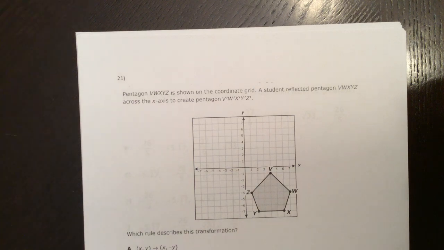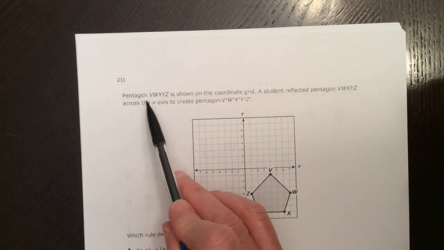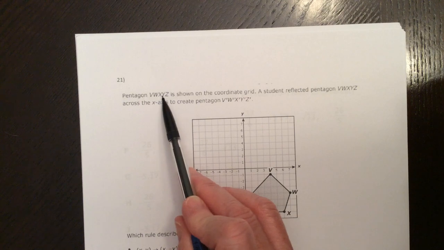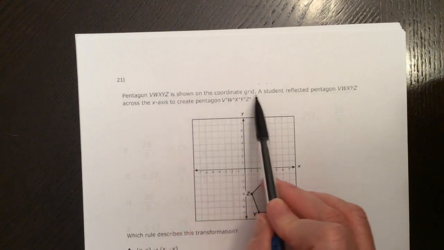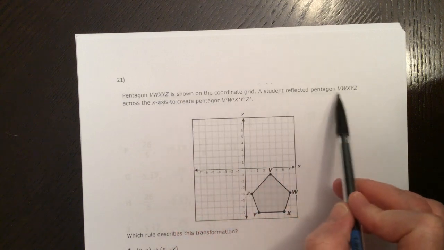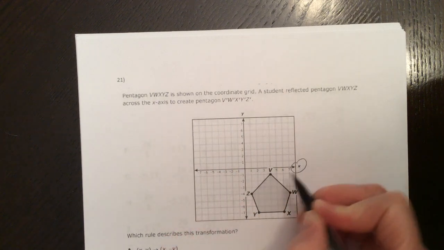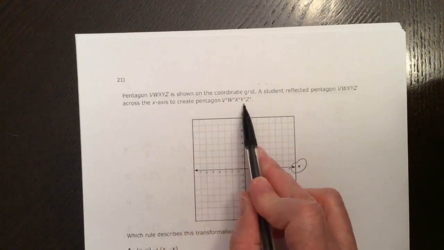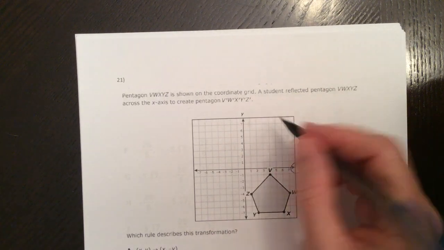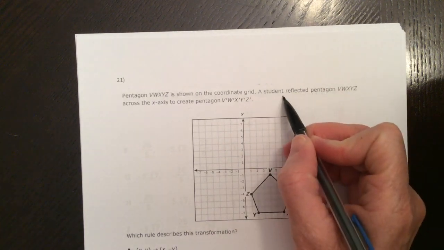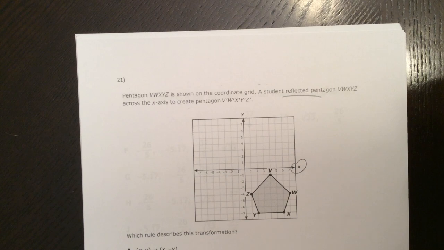Number 21. Okay, we have pentagon VWXYZ is shown on the coordinate grid. A student reflected the pentagon across the x-axis to create the new one. Okay, so we're dealing with reflections. Which rule describes this transformation?